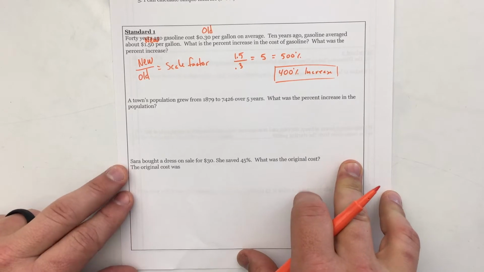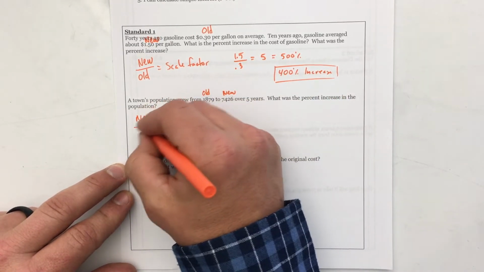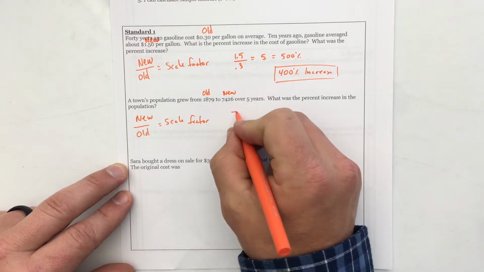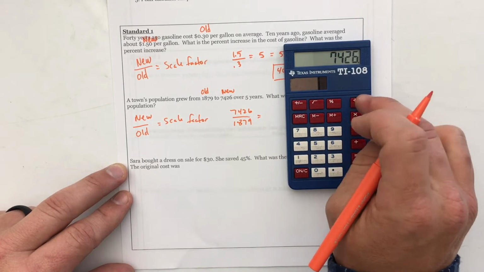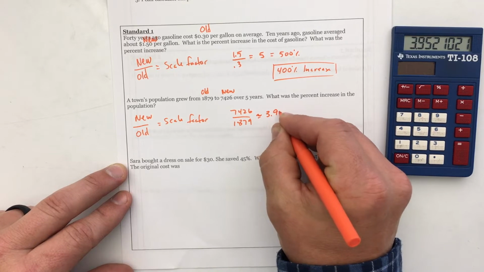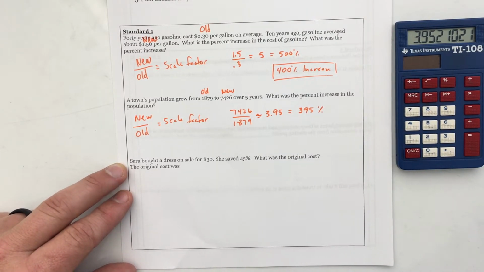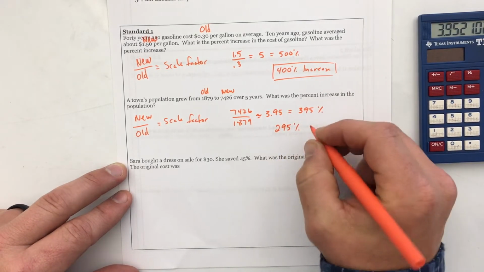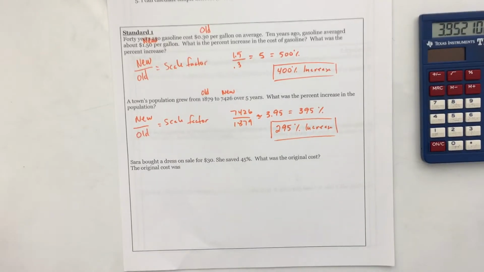A town's population grew from 1,879 to 7,426. Old, new. Same formula, new over old equals scale factor. 7,426 divided by 1,879. This is not Common Core. This is percents. 3.9, we're going to say 3.95. About 3.95, which is 395%. However, that is not the percent increase. Because just like before, we start at 100%. How do I get to 395%? We increase by 295%. I accepted 300%. People rounded differently, and I was okay with that.